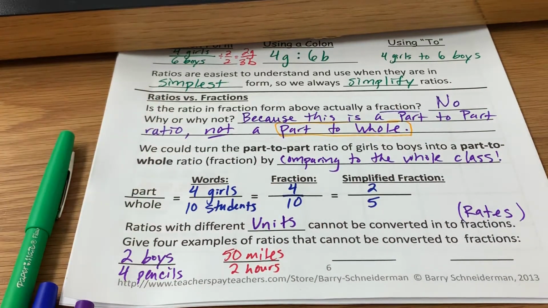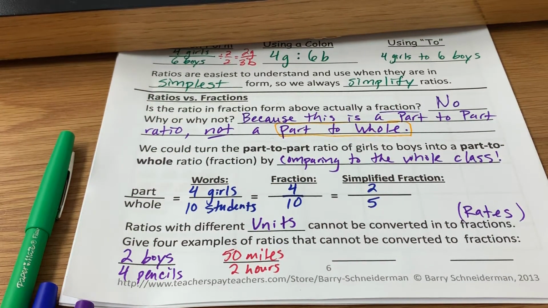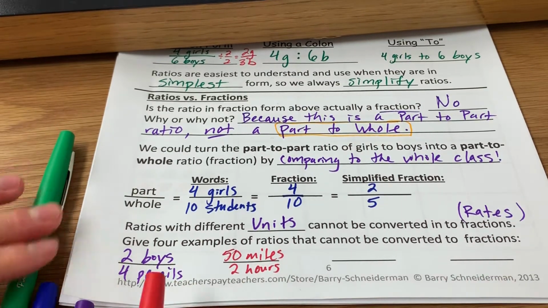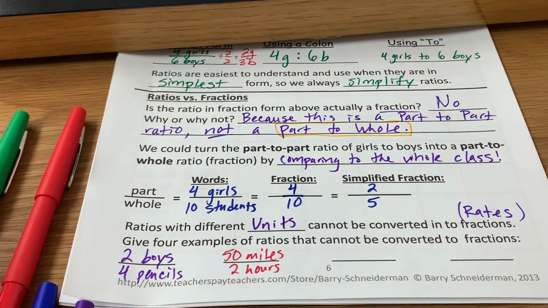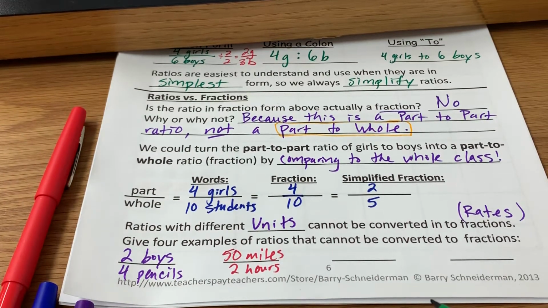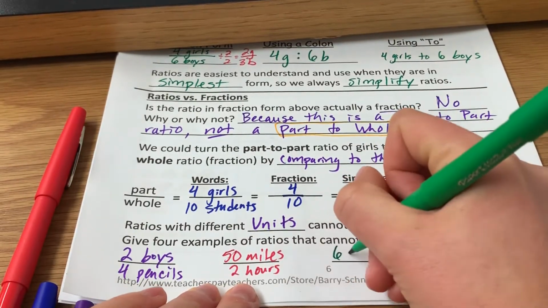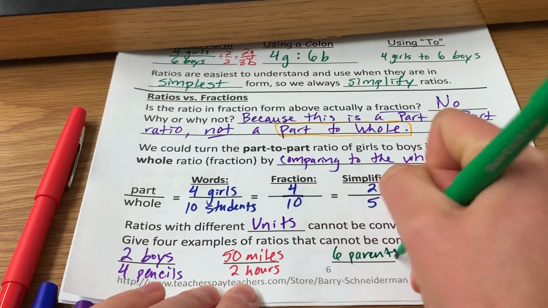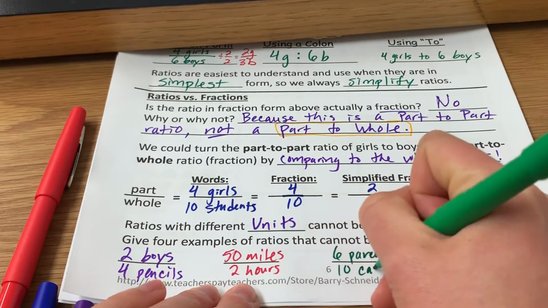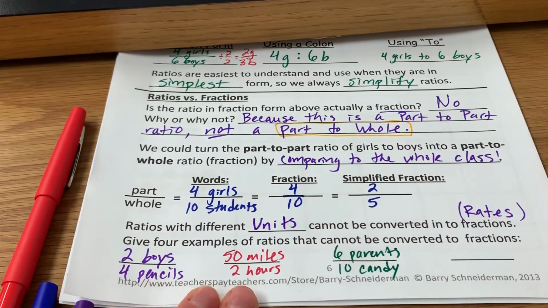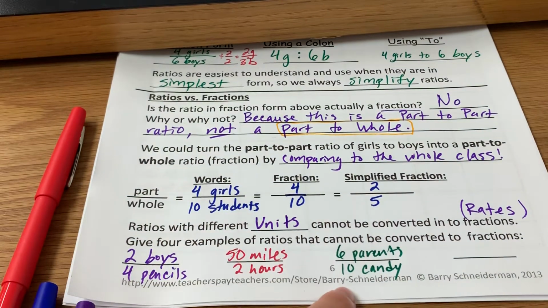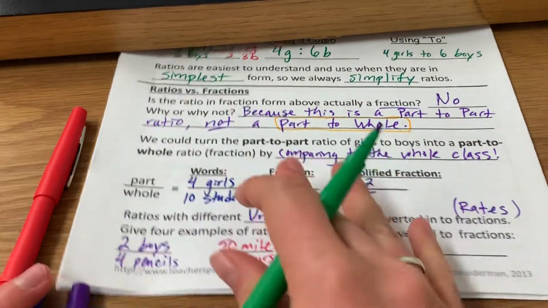Miles and hours are totally different, so that would be considered a rate. I guess I'll come up with one more. You could have, let's say, 6 parents for every 10 pieces of candy. These are 2 totally different things, so this would be considered a rate. Come up with your own example.